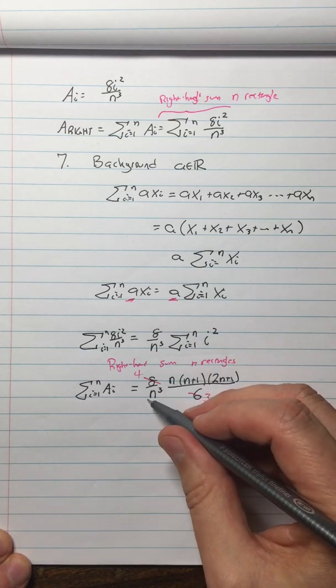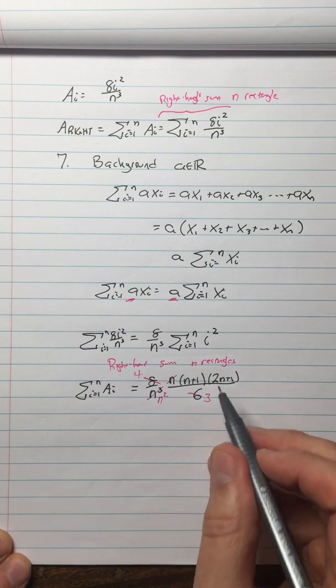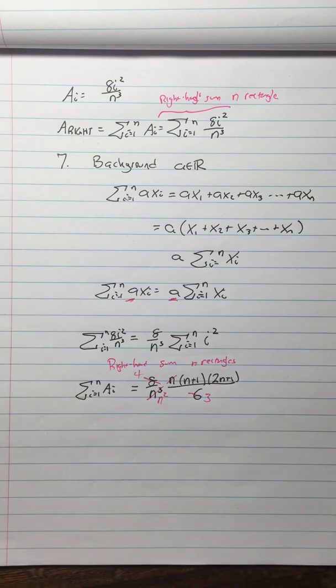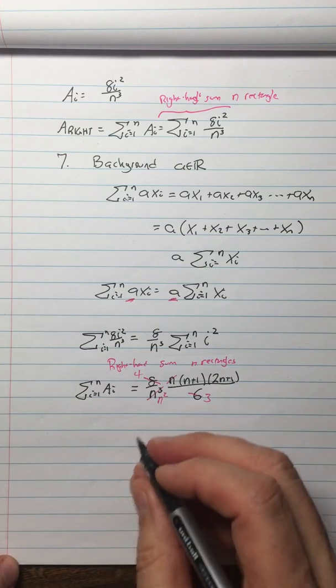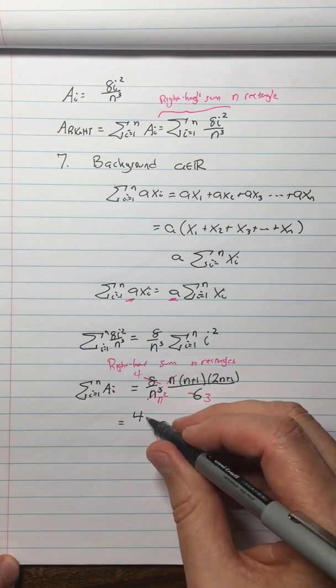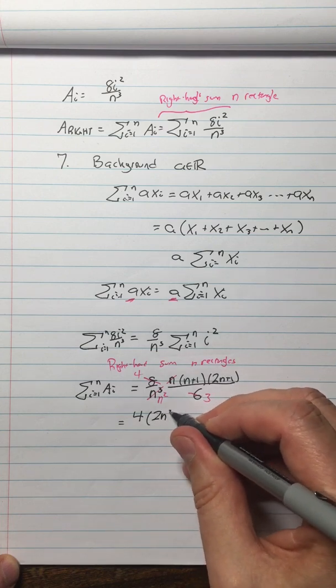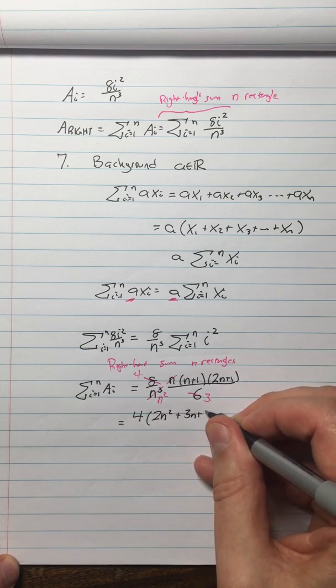More importantly, you can reduce the n cubed and the n, and just make that n squared. That way you don't have to distribute the n over, right? Otherwise you would have to reduce it out at the end. Okay, so now what I'm going to have is 4, and then I'll go ahead and FOIL this stuff out. I get 2n squared plus 3n plus 1.